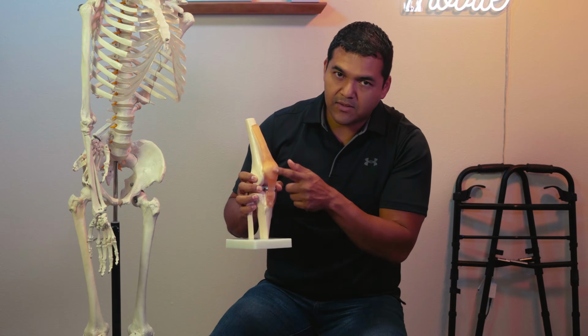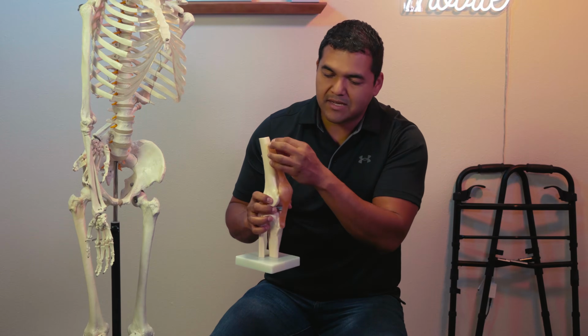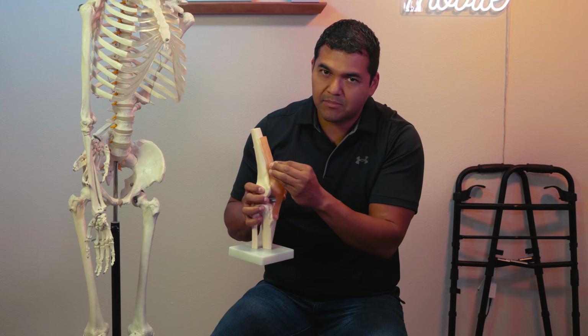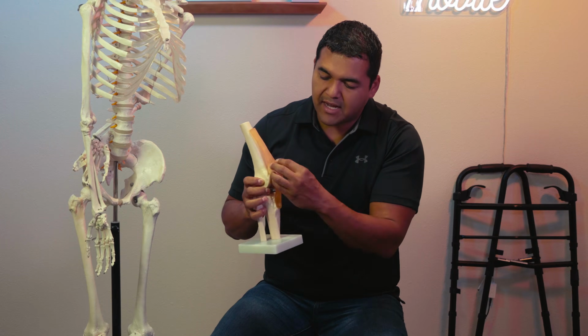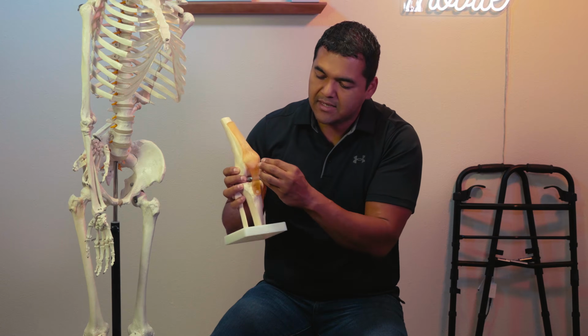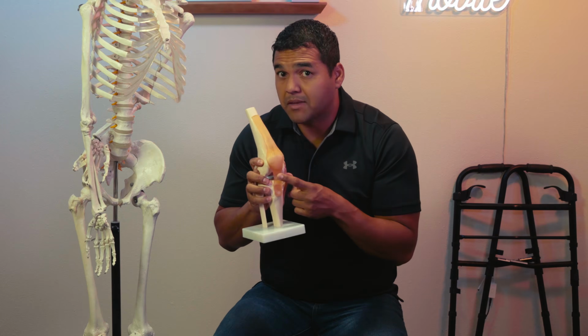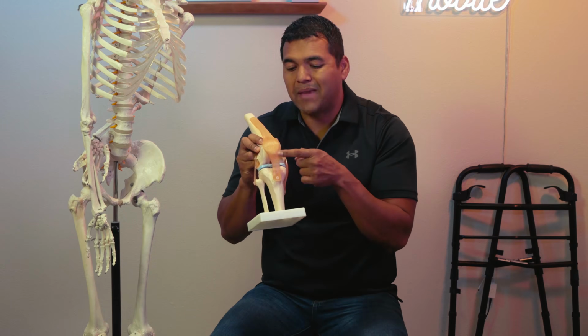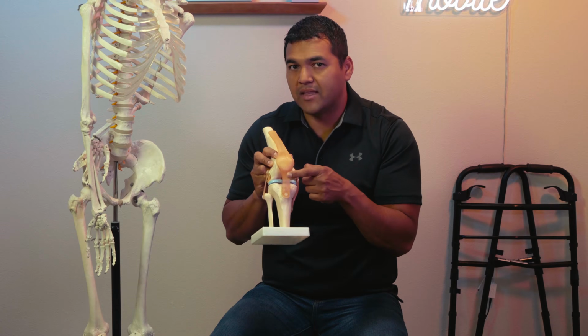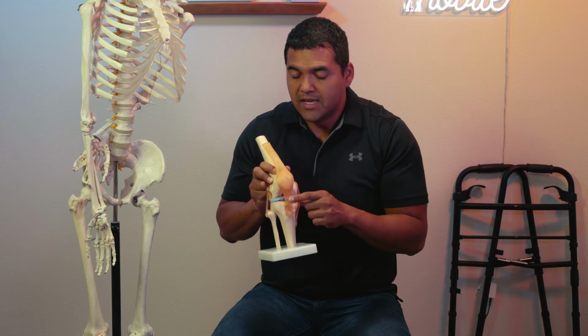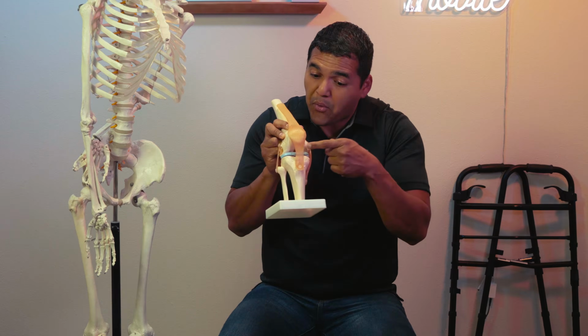The reason why this looks like it's all one piece is because the fibers are actually kind of continuous. This is the quad tendon up here, and then it covers up the kneecap, the patella, and then it runs down and attaches to the front of the shin bone. And it's usually right here at the bottom of the kneecap where people have the pain, the tenderness, and even swelling that happens when they have patellar tendonitis or jumper's knee. So the number one symptom is going to be pain right there.